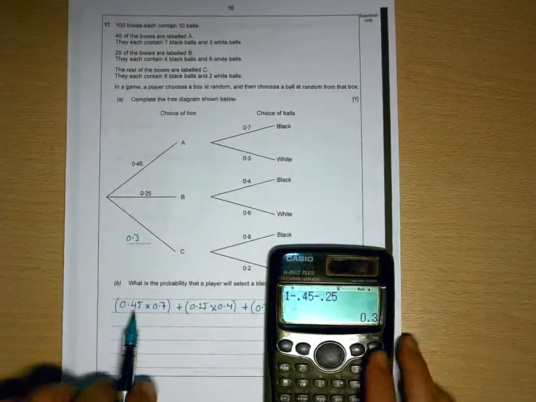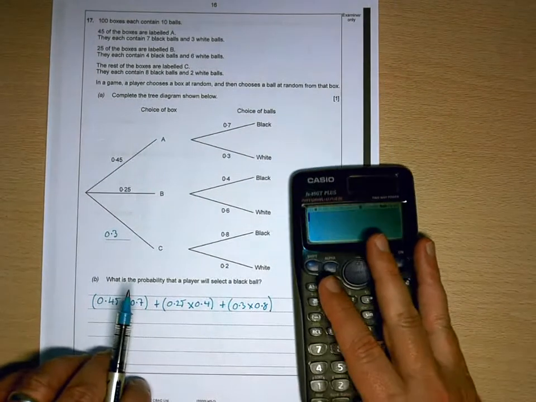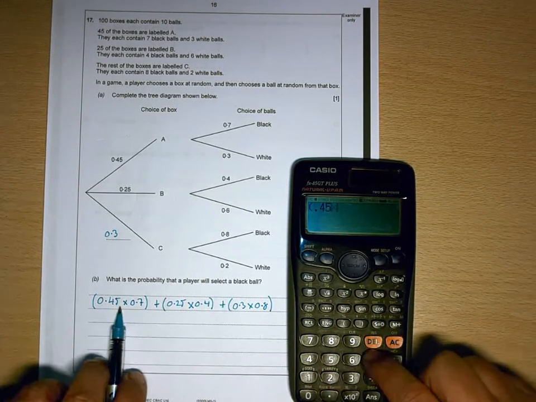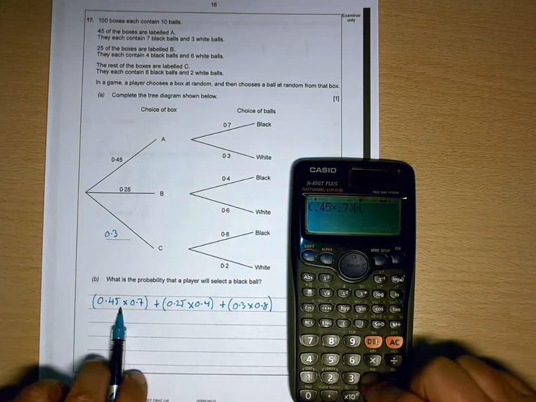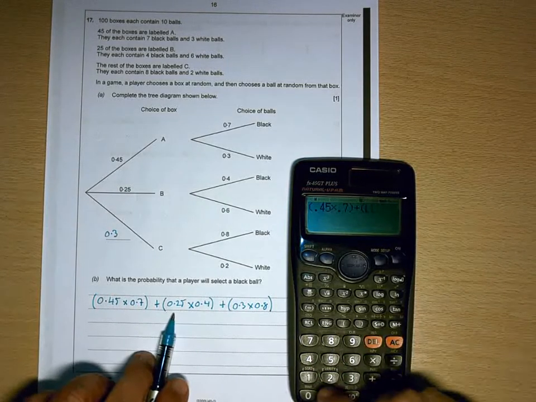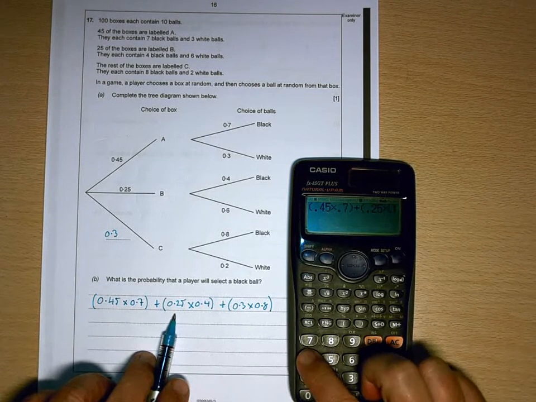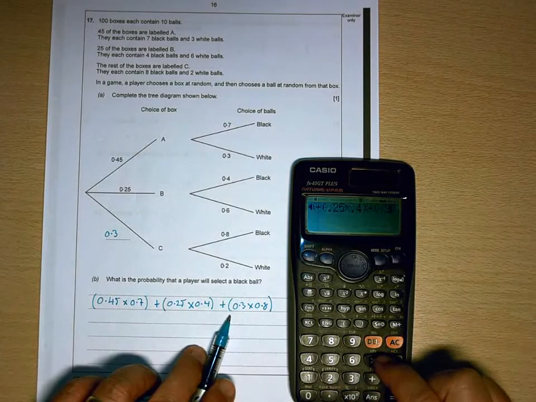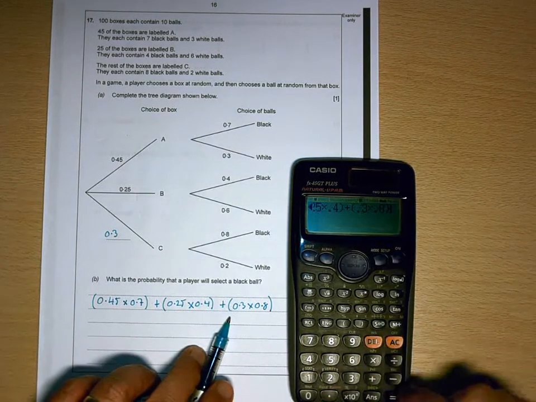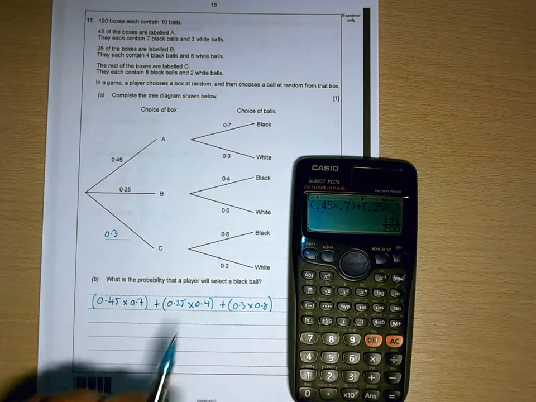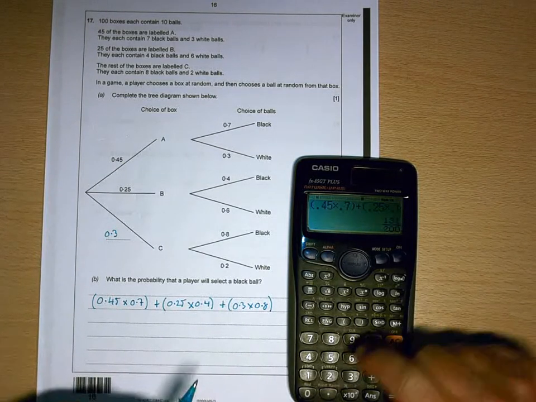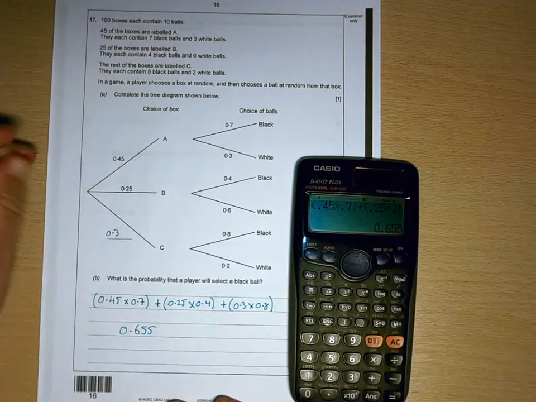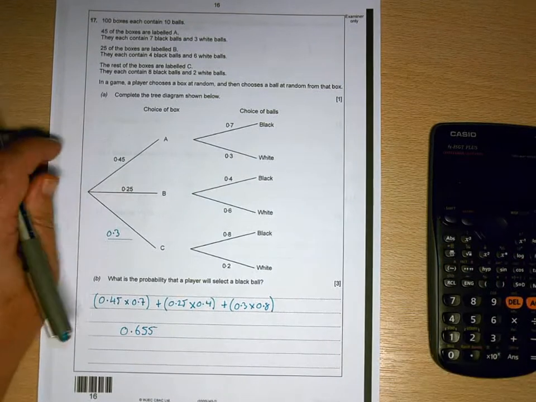So we can put that into our calculator in one swoop. Open bracket, 0.45 times 0.7, or 0.25 times 0.4, or 0.3 times 0.8, close bracket, equals 131 out of 200, which is 0.655.